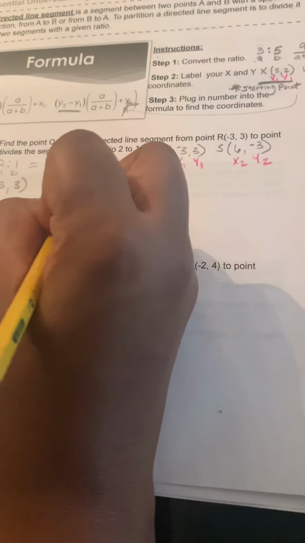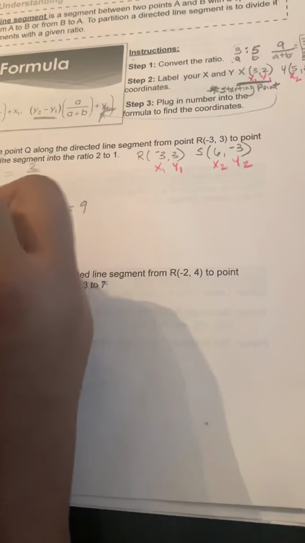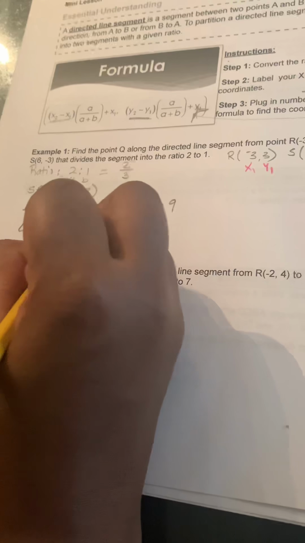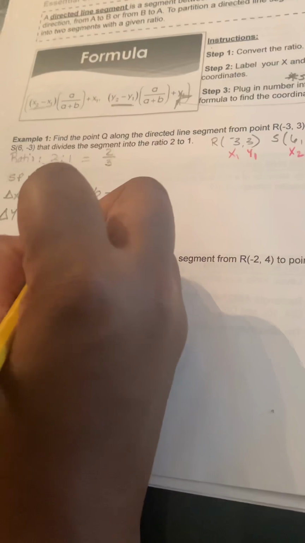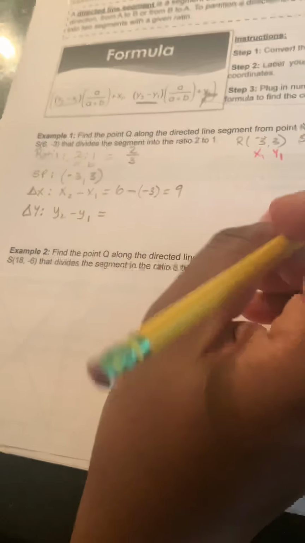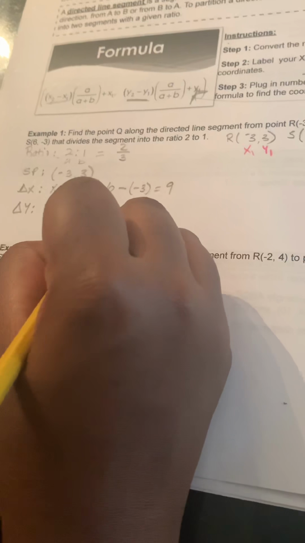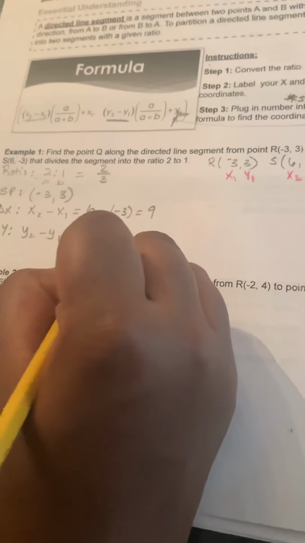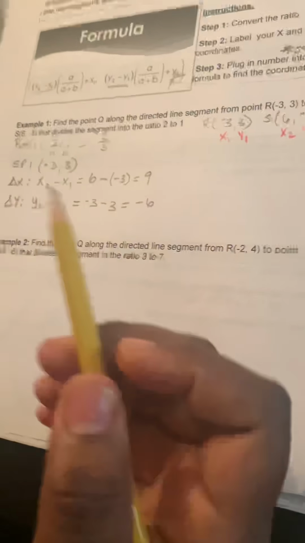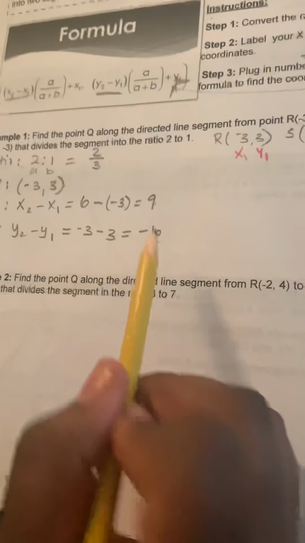Then I do the same thing for the y value. My change in y is y sub 2 minus y sub 1. This should look familiar; it's actually slope. Your y sub 2 value is -3 minus my y1 value, which is 3, which gives me -6. So I have my ratio, my starting point, my change in x and my change in y.